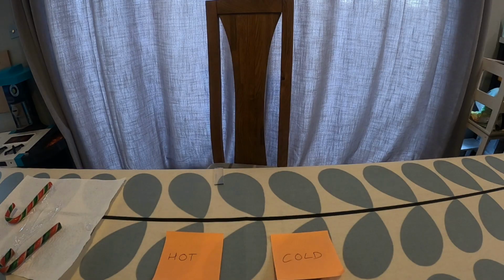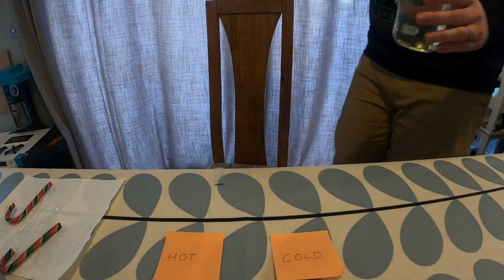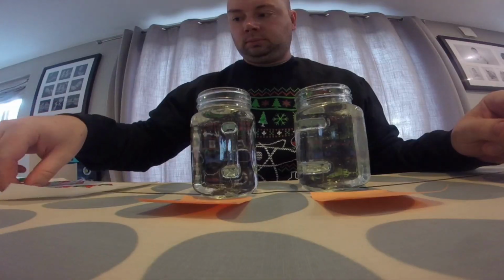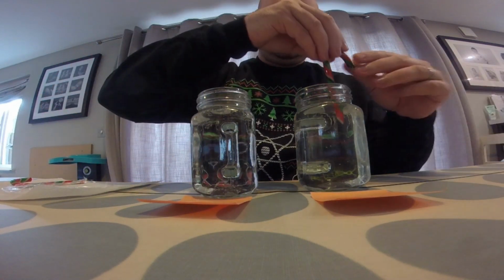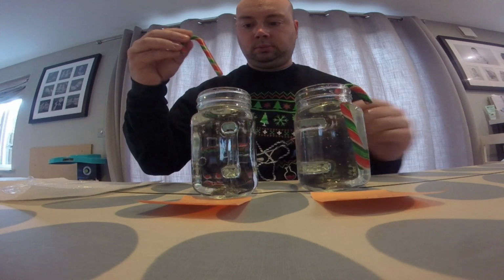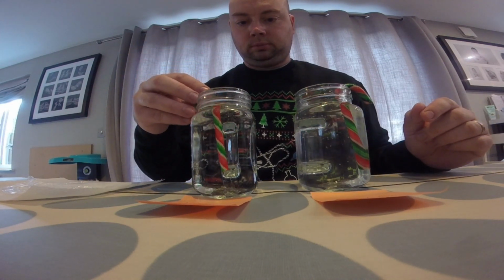This week, I'm going to be using candy canes to explore dissolving. For this activity, you will need 2 jars or glasses, some hot or cold water, identical candy canes and a timer. First, I'm going to get a jar of cold water and a jar of hot water and set these on the table, and you'll see I've labelled these using post-it notes. Then I'm going to hook a candy cane over the edge of each jar so that most of the candy cane is down inside the water, with a little bit sticking out the top hooked onto the jar.